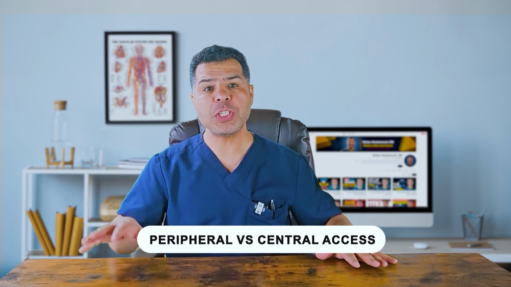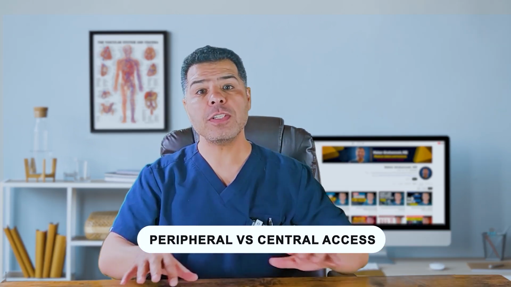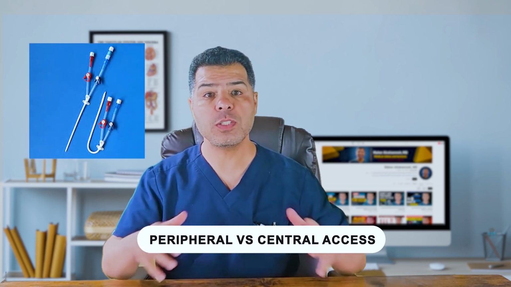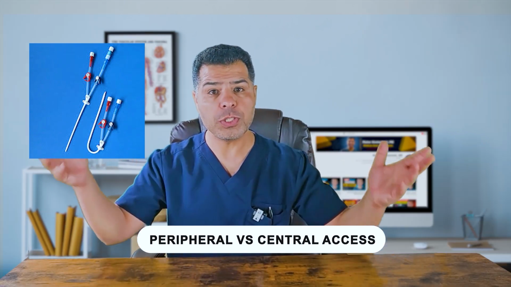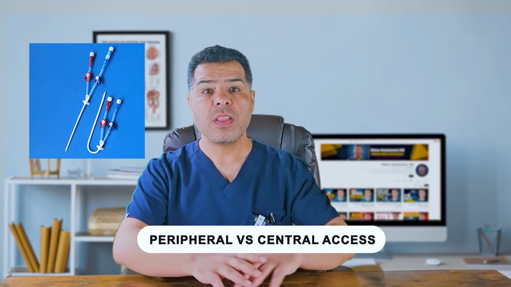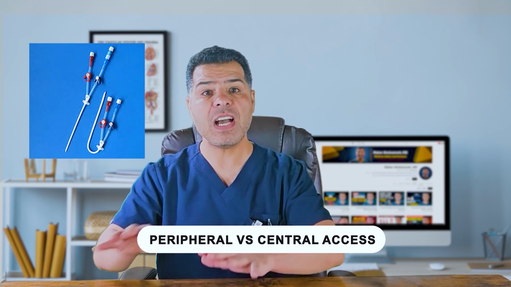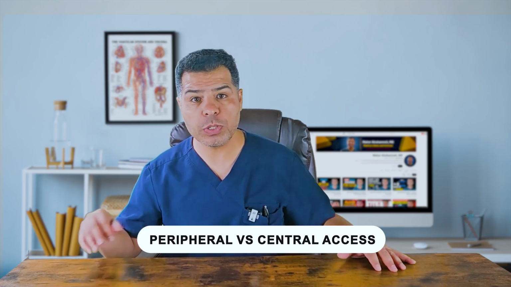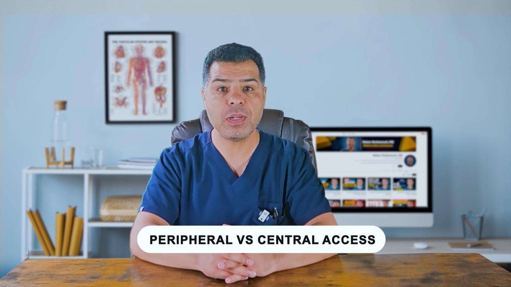Now, there are 2 special types of non-tunneled central lines that deserve mentioning here. First, temporary dialysis catheter. These are large bore central lines used when a patient needs urgent dialysis or CRRT, which is the continuous renal replacement therapy. They are usually placed in the right internal jugular or femoral vein if IJ access is not possible. If the need for dialysis becomes long-term, these should be transitioned to a tunneled dialysis catheter like a permacath.